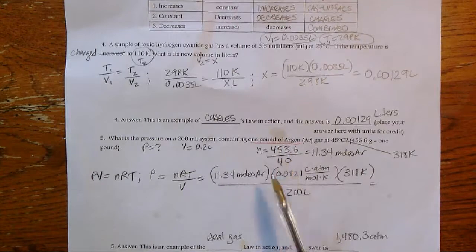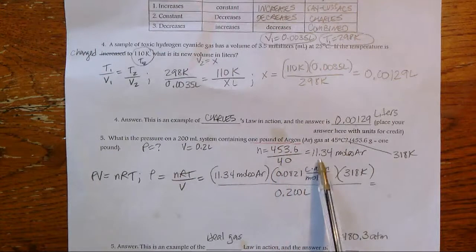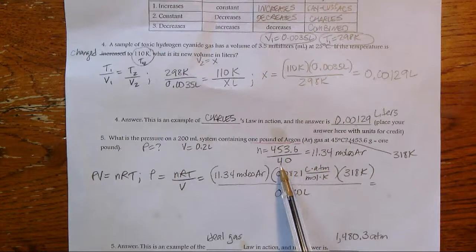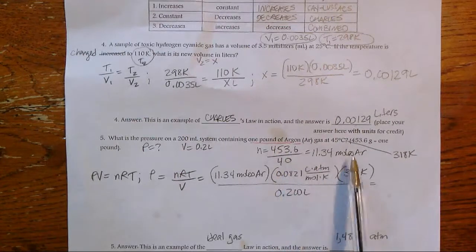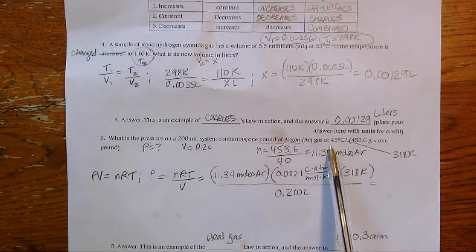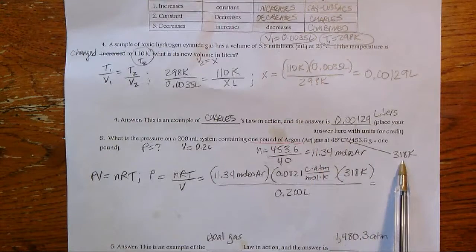I've got way more than 40 grams. In fact, I have 11.34 moles. Every time I have 40 grams, I have a mole. So divide by the molar mass to get the number of moles. It's a lot. And I notice that it's at 45 degrees C. Change it to Kelvin on the fly by adding 273.